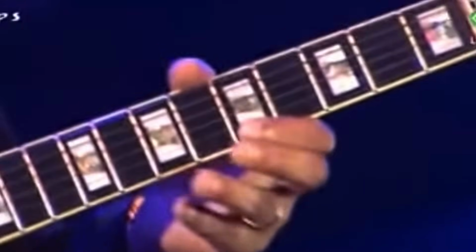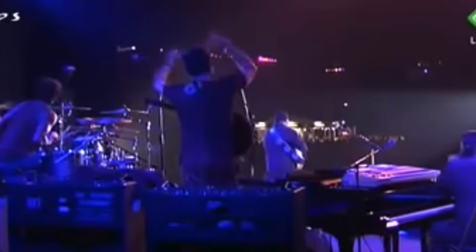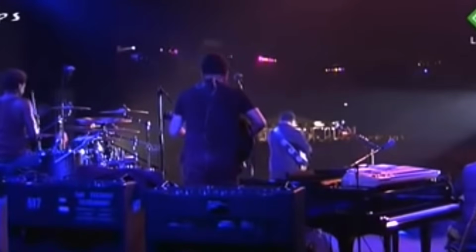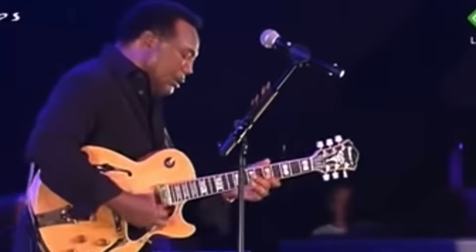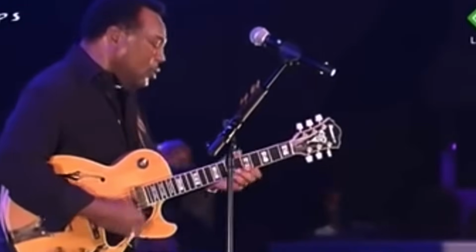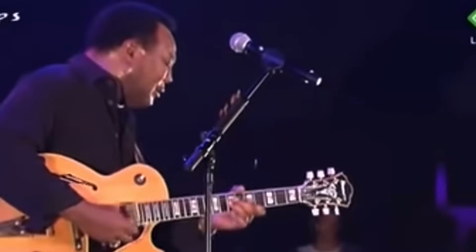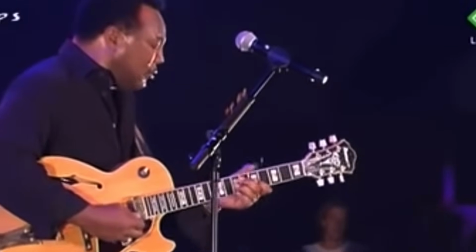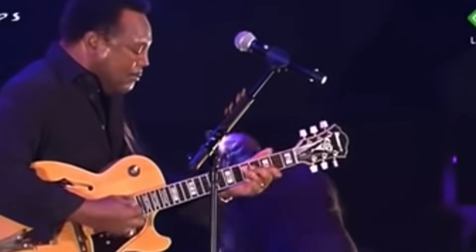For example, let's take a look at this clip of George Benson playing his song Affirmation. So his lead playing is a shining example of having amazing time feel in your lead playing.